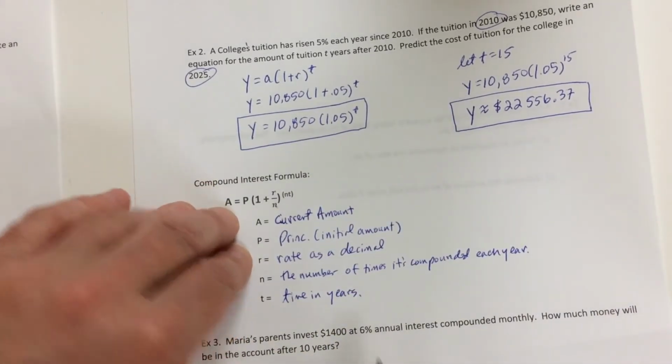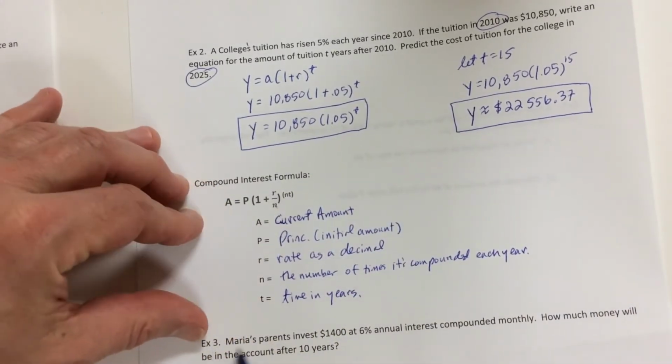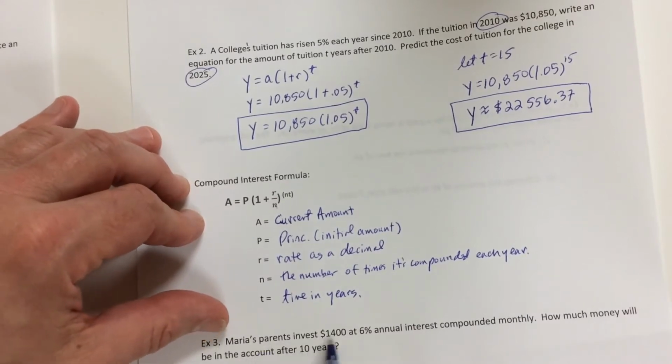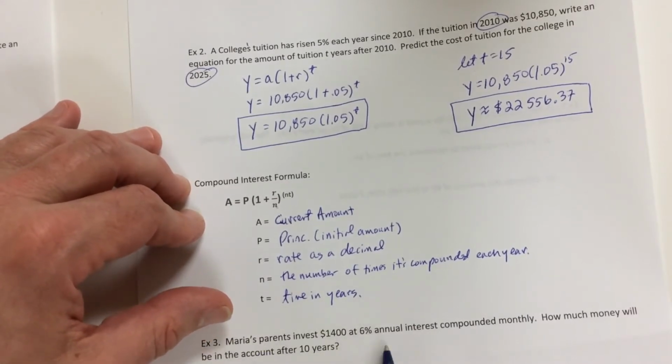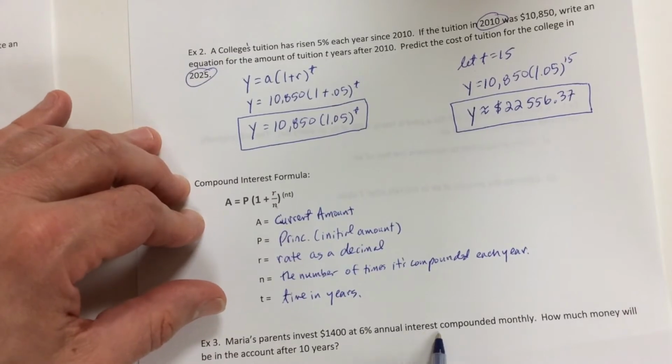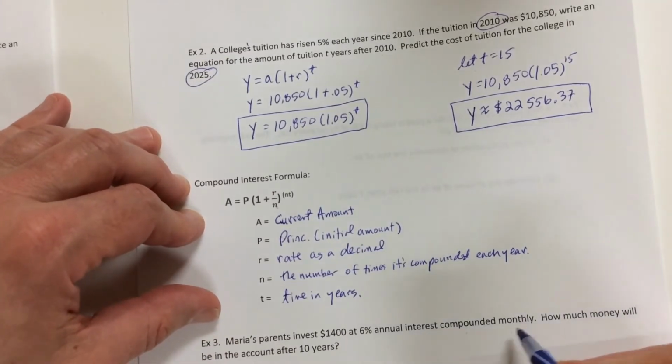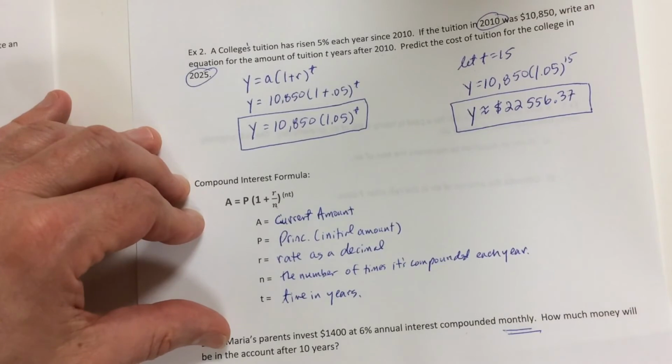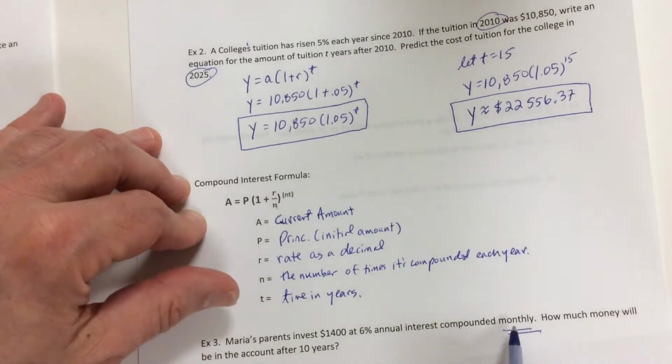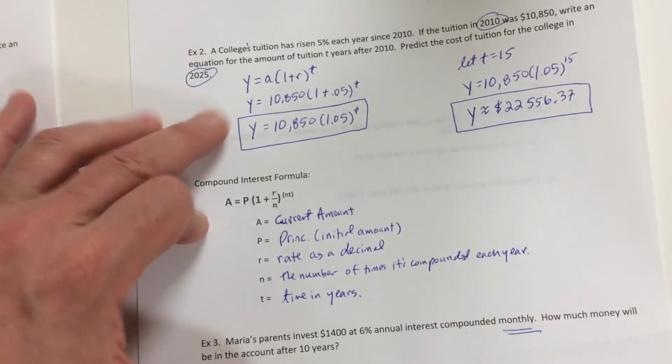Okay, so let's look at example 3. So Maria's parents invest $1,400 at 6% annual interest compounded monthly. How much money will be in the account after 10 years? So first, monthly. How many months are there in a year?